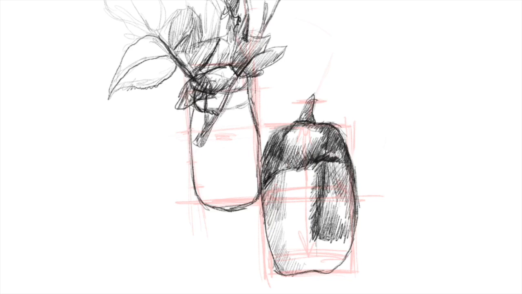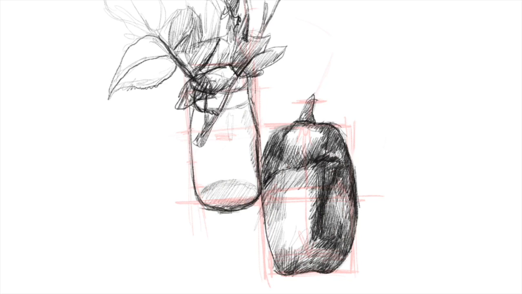I'm just going to draw in those shapes, and then once I've finished, I'm just going to put in the details with hatching and cross hatching to give me some light and dark, just to show a bit more of the form of the shapes.